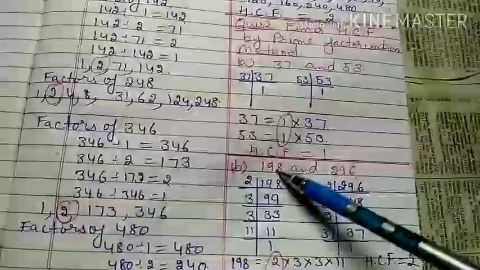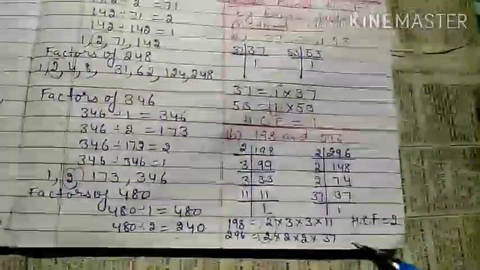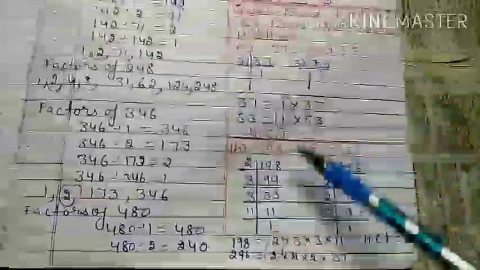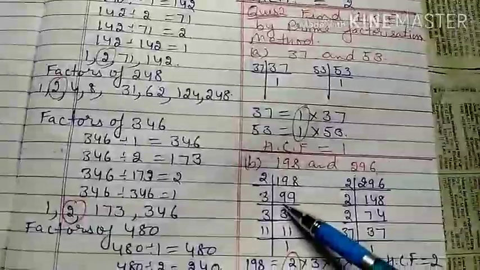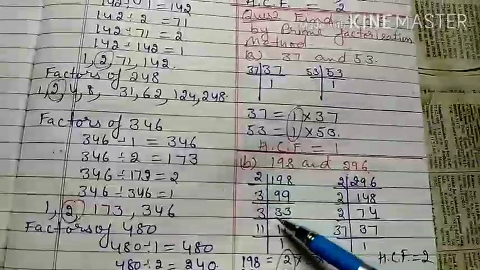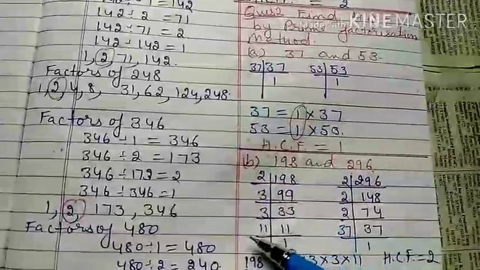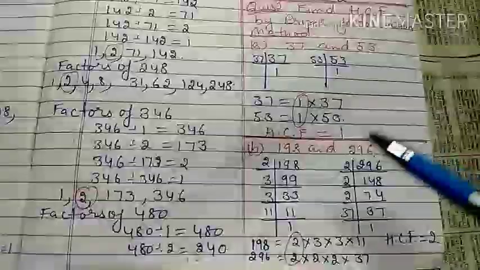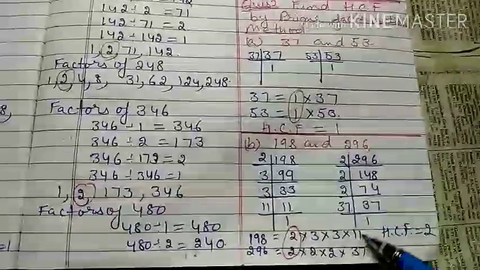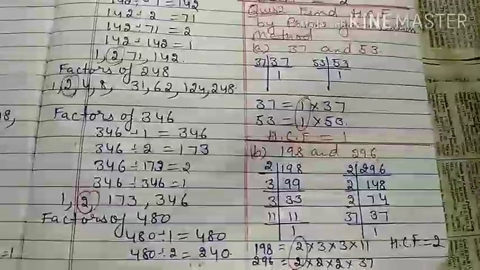If I have, like, 198 and 296, first I will find the prime factorization of each number. Like 198 when divided by 2 gives me 99, when divided by 3 gives me 33, when divided by 3 gives me 11. Then 11 is again a prime number, so 11 ones are 11. So the prime factors of 198 are 2, 3, 3, 11.